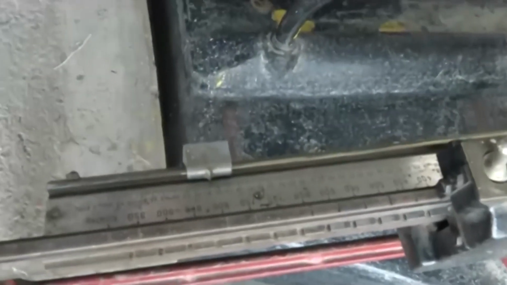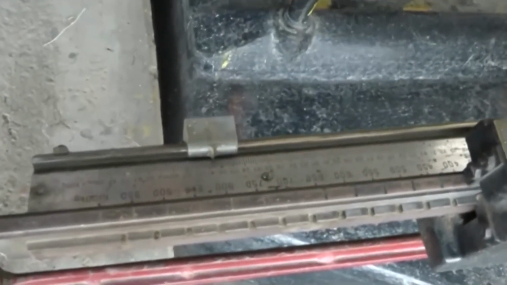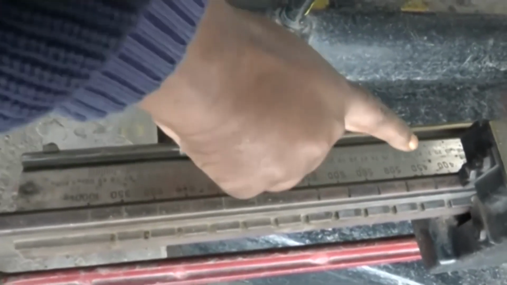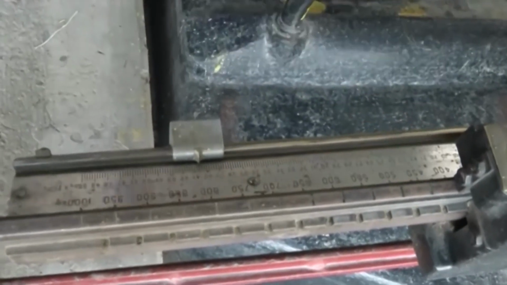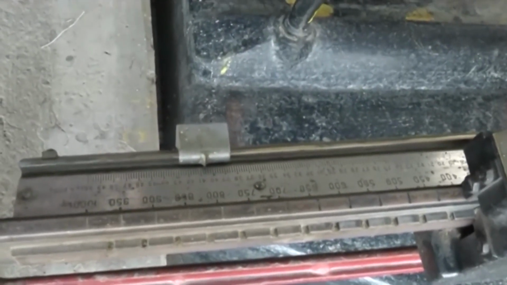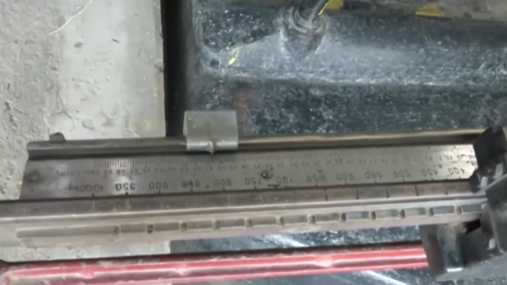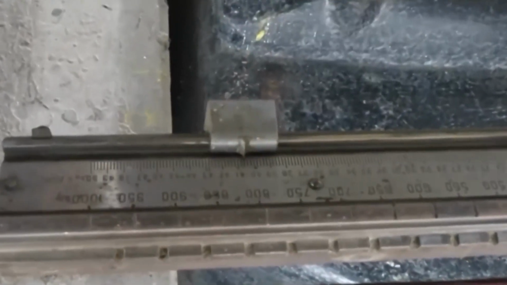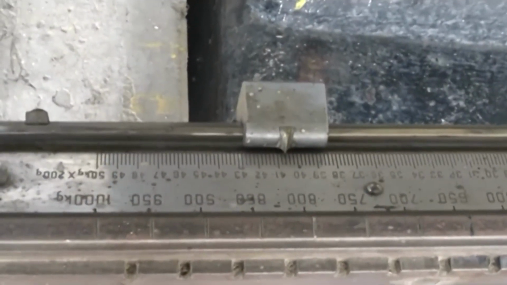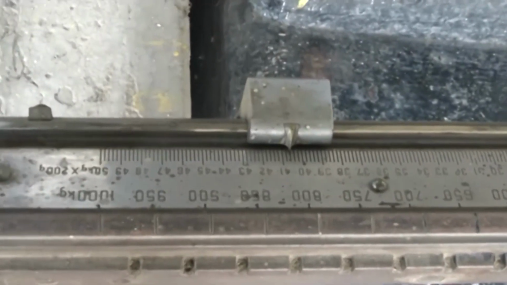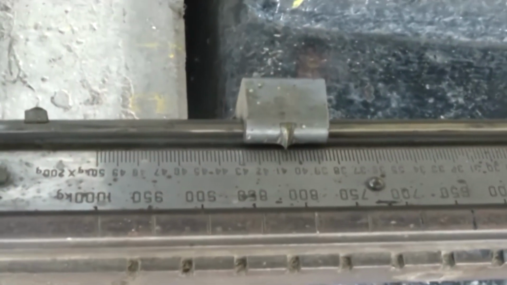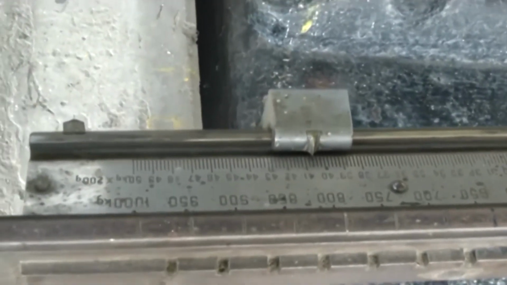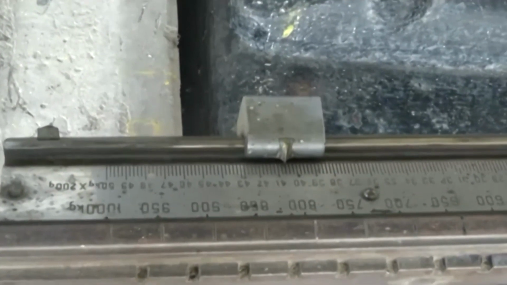What about the left or right landing gear? You could see that 400 is the main scale here, right? And the vernier is how much? 40.6. Okay, 40.6. That means it is 440.60. Yes, 440.6. So this landing gear is measuring a reaction of 440.6 kg, right?